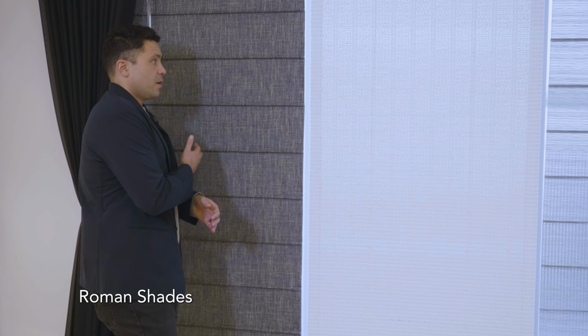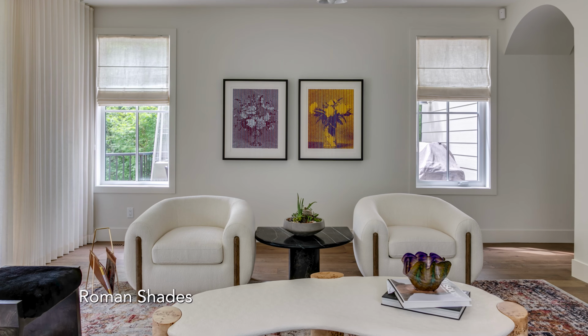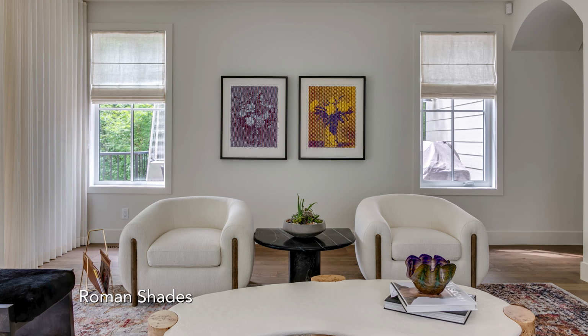When it comes to custom Roman shades, like this one here, what's great is that we can tie the fabric in with the draperies because it's made out of the same material. So let's say we want to have some drapery side panels or operable drapery in the living room and have the kitchen be the exact same fabric. We can do that with Roman shades.